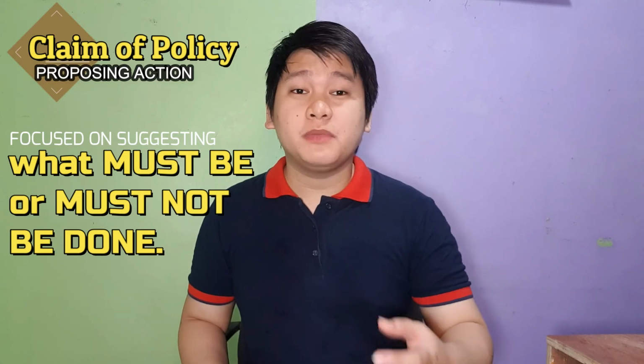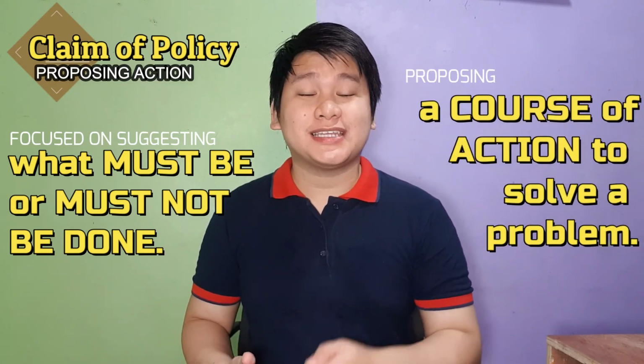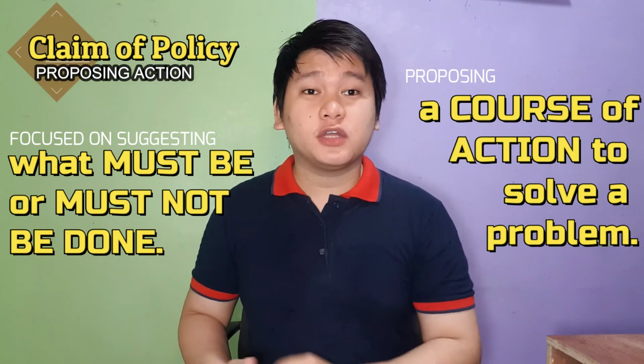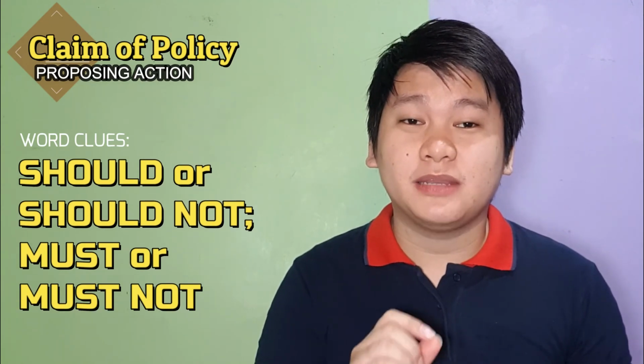Finally, the third type of claim is the claim of policy. Here, the claim is focused on suggesting what must be or must not be done. A claim of policy is made when you are proposing that a course of action should or should not be done to solve a problem. Remember, your word clues here are should or should not, and must not.